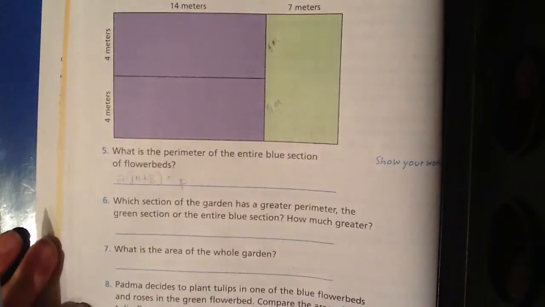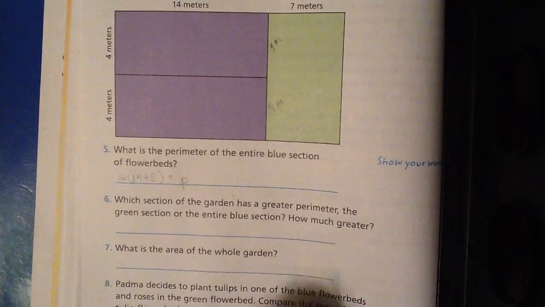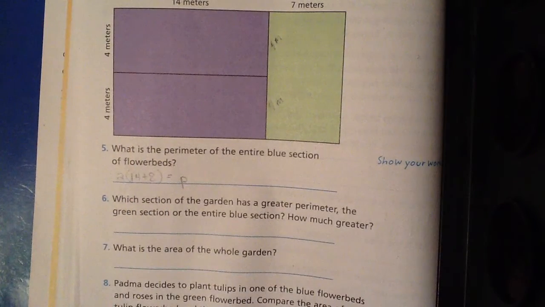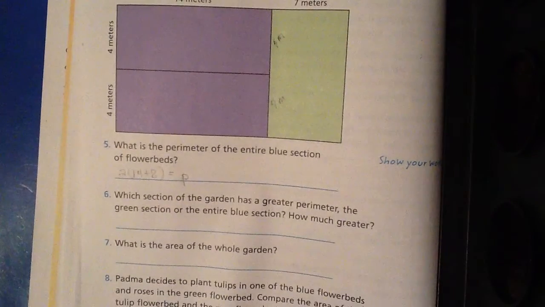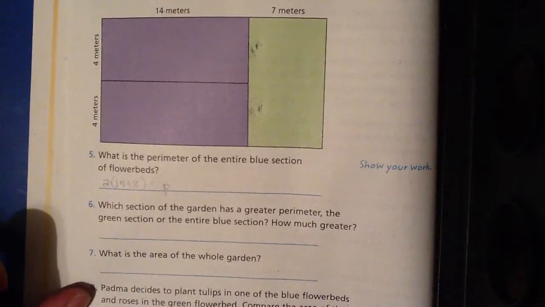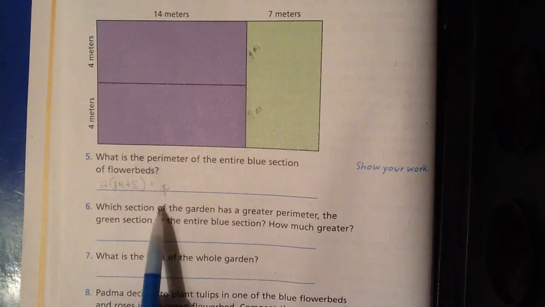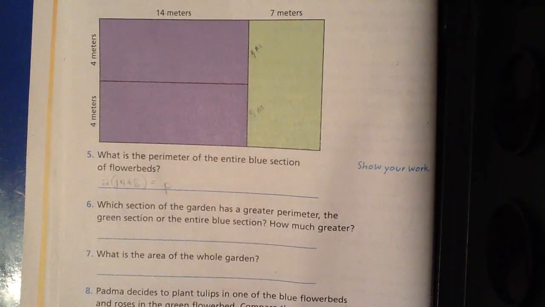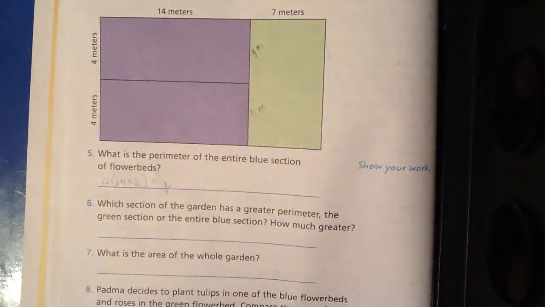For question number 6, which section of the garden has a greater perimeter? The green section or the entire blue section? And how much greater? In this case, you still need to show your work even if you know the answer already. You need to know what the perimeter of the blue section is, and you need to know what the perimeter of the green section is.